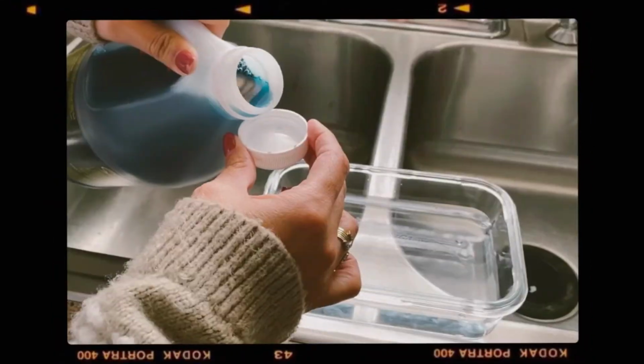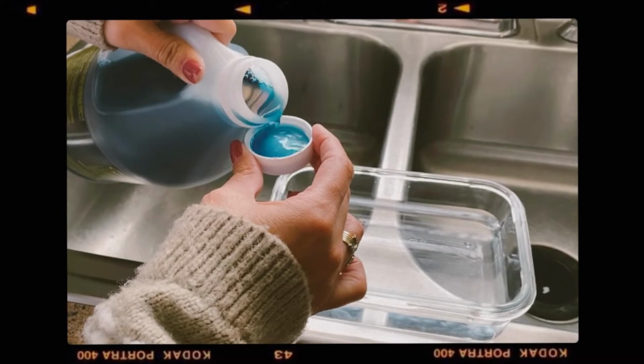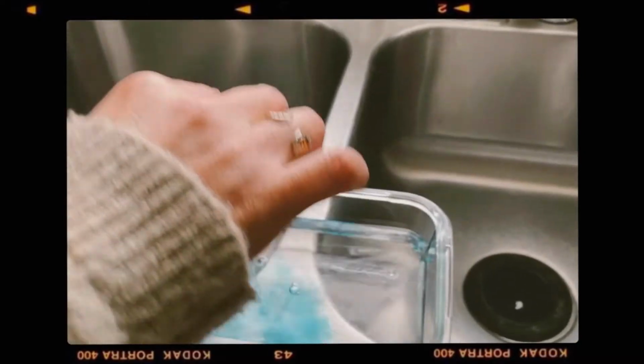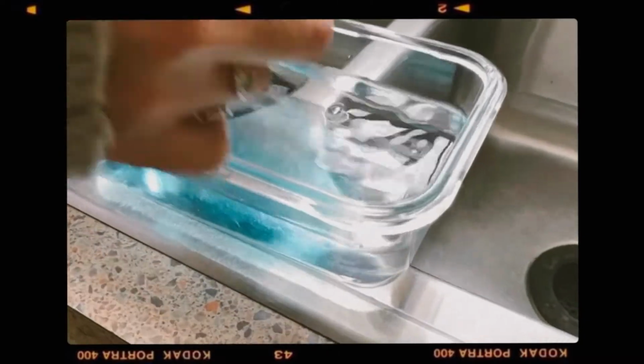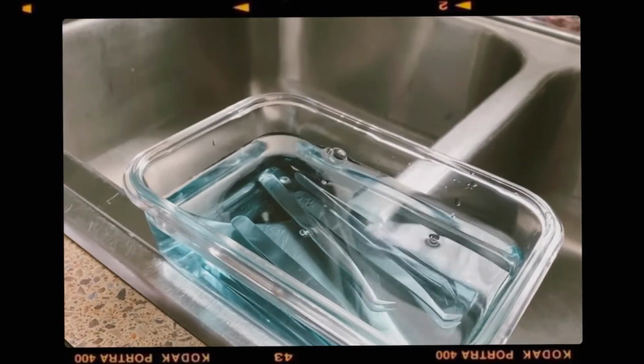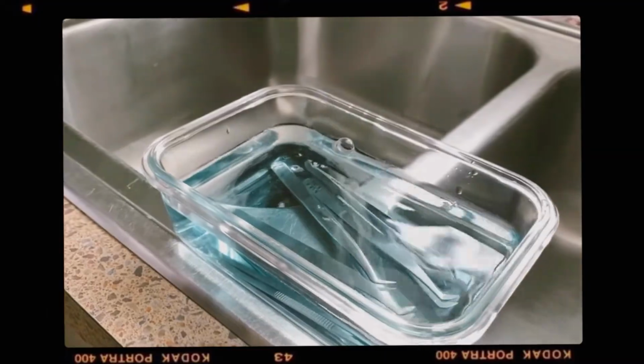Some of them require only a cap full of barbicide liquid diluted in water, but this can vary, as I said, depending on your manufacturer's label. So be sure to check the back. It's important to keep in mind that even if we put our materials in barbicide, there is not a 100% guarantee that our materials are going to be contamination free.